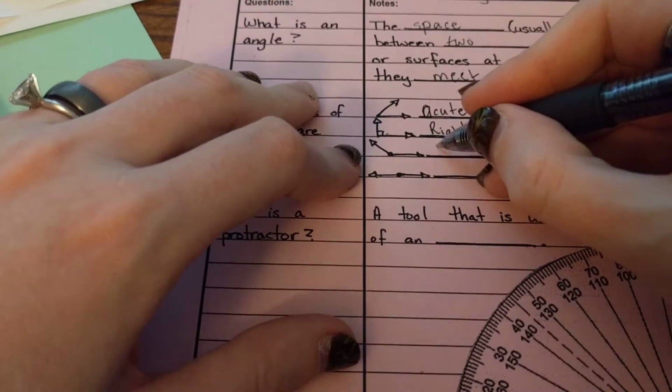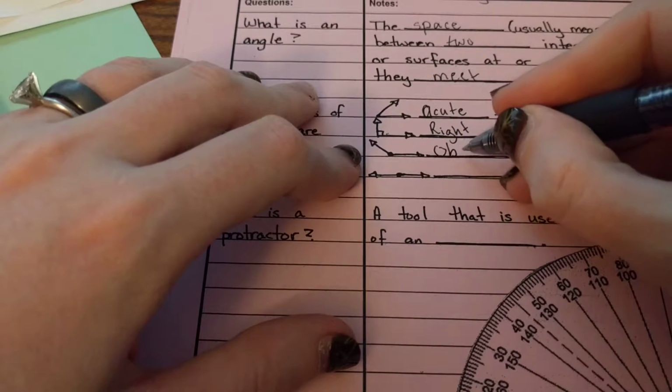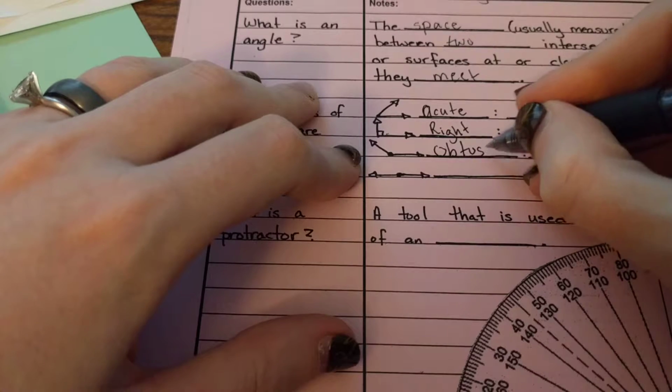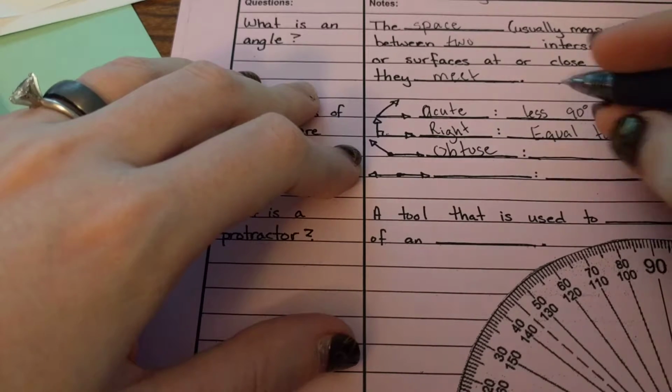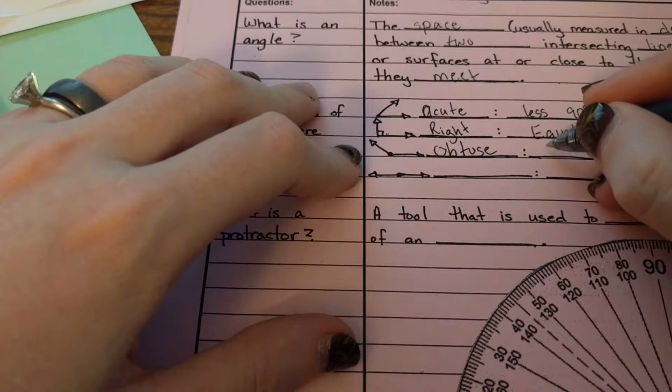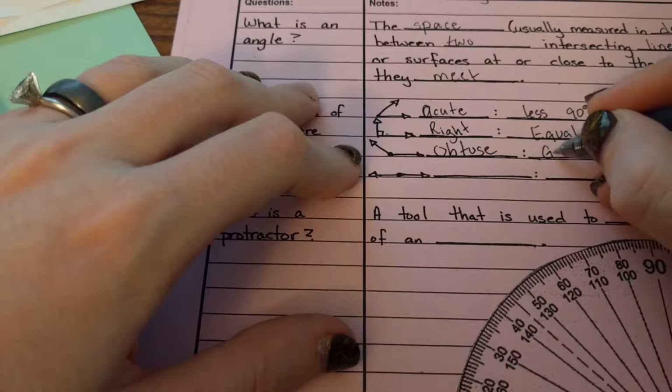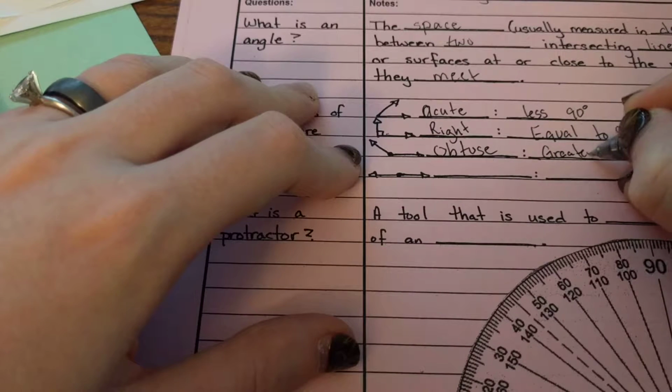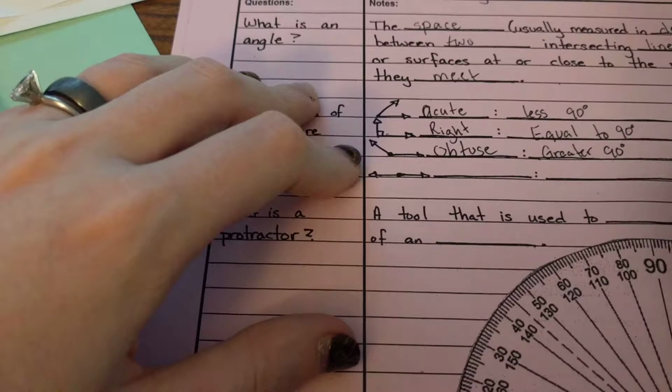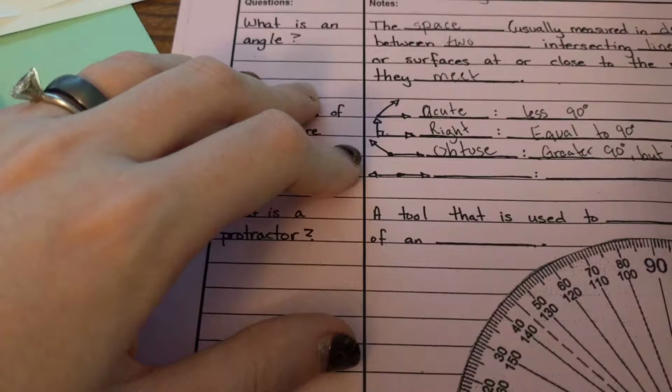After that, we've got obtuse, like so. And obtuse angles are greater than 90 degrees, but less than 180.